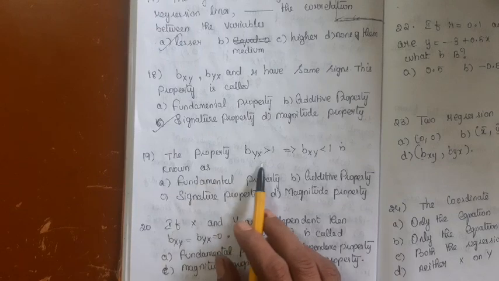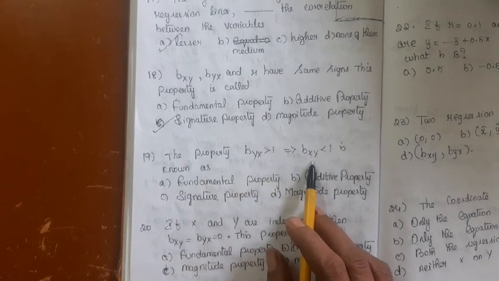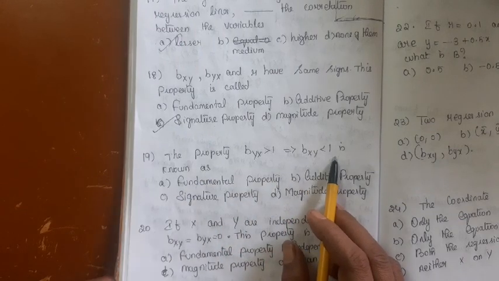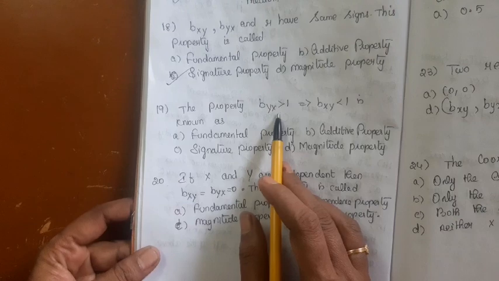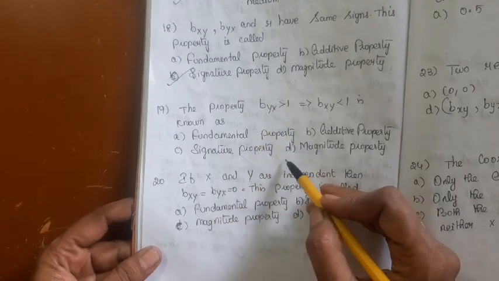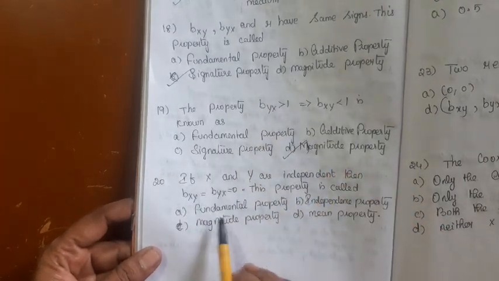The property Byx greater than 1 implies Bxy less than 1 is known as what property? It is talking about the magnitude, right? Magnitude of the coefficients. So it is magnitude property.